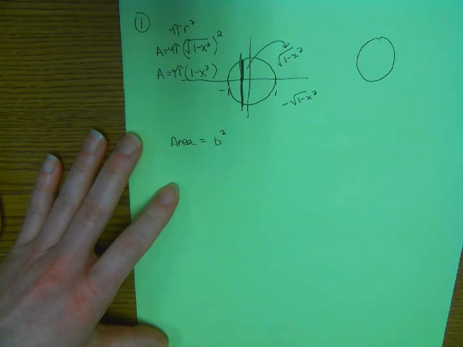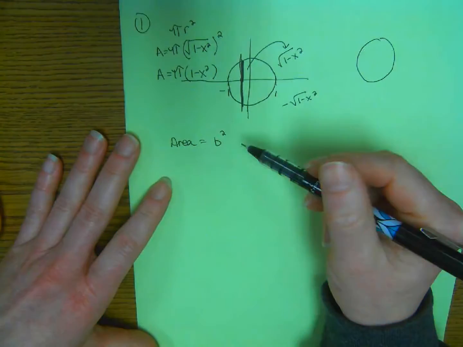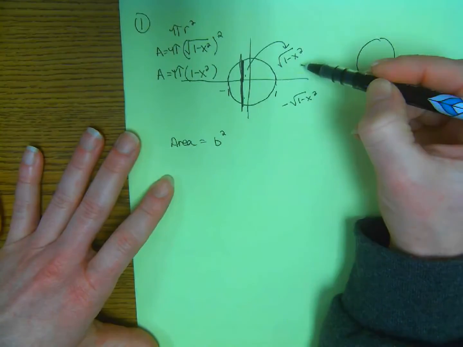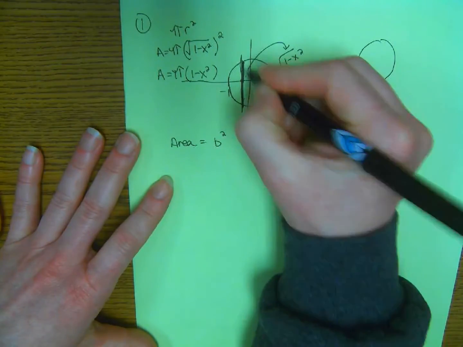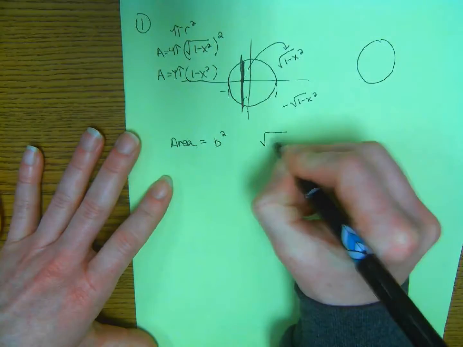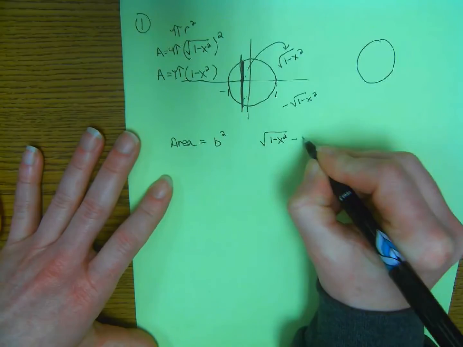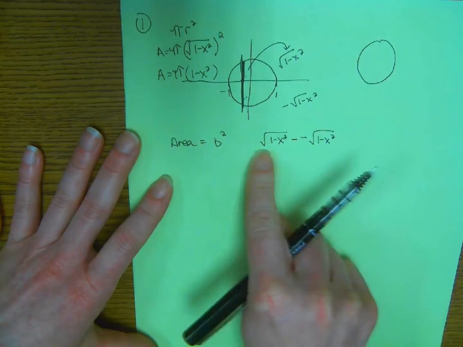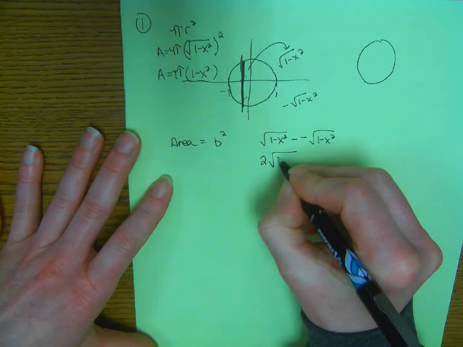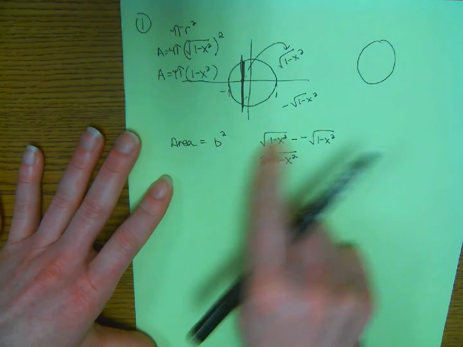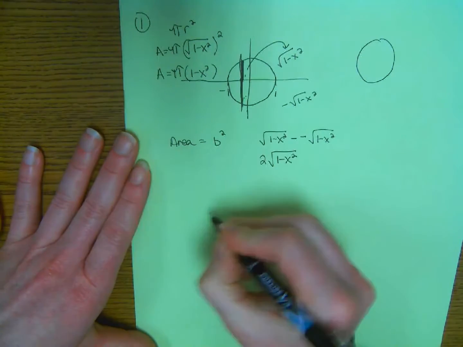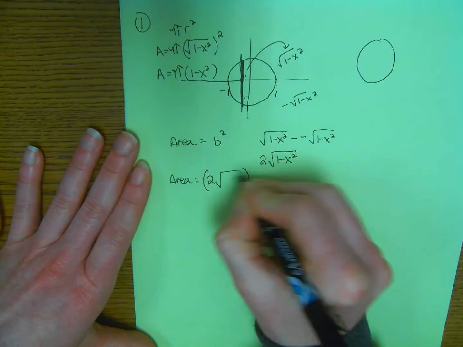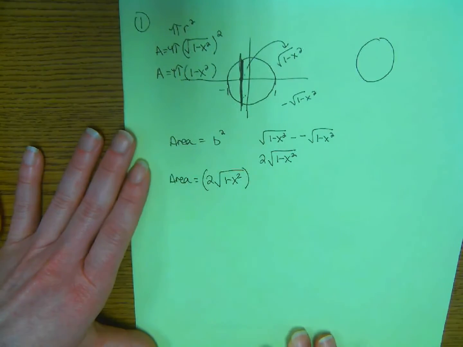We can use our idea of subtracting, or if you want to think about it, these are equal pieces, so I can double this. The distance from the top curve to the bottom curve is the square root of 1 minus x squared, minus negative square root of 1 minus x squared. So hopefully you can see I have 2 of those. That is my base. Now the area means I have to square it, so area equals this squared. So that's the setup for that.